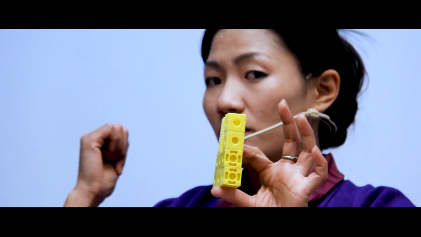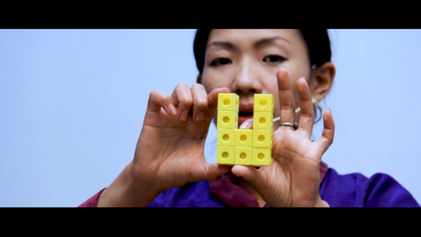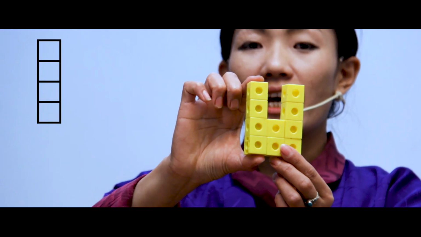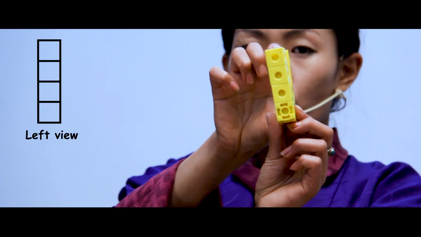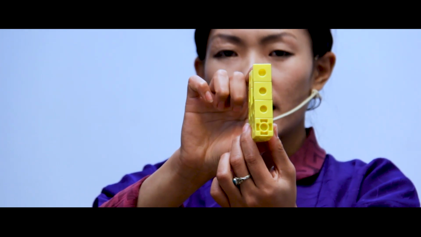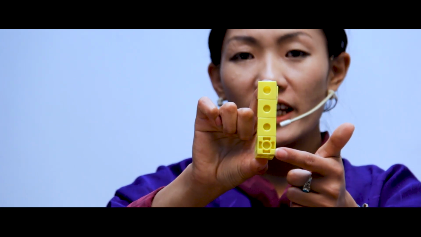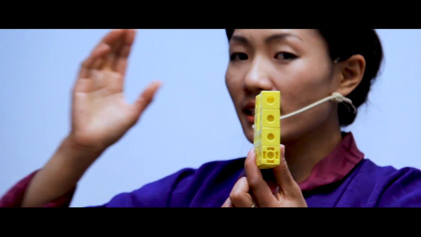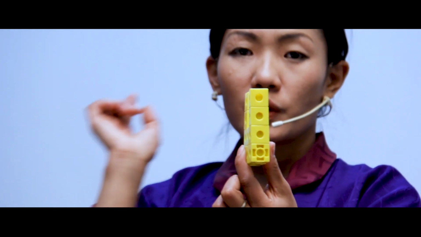And that drawing is called the right view. Okay, now let us try and look at this structure from the left. I'm going to turn it for you. Look at it straight. What do you see again? You see 4 square faces. Let's draw that. And we get our left view.